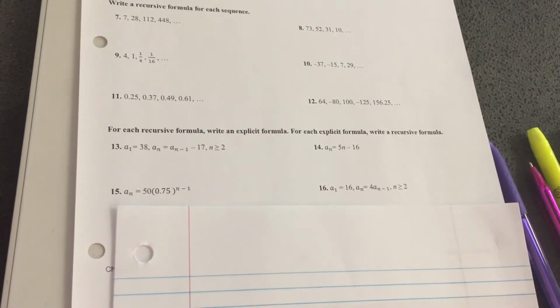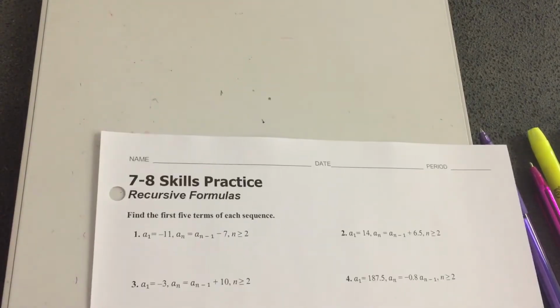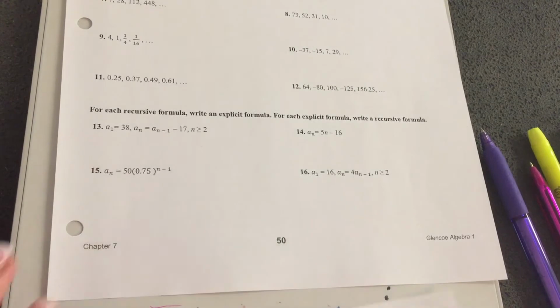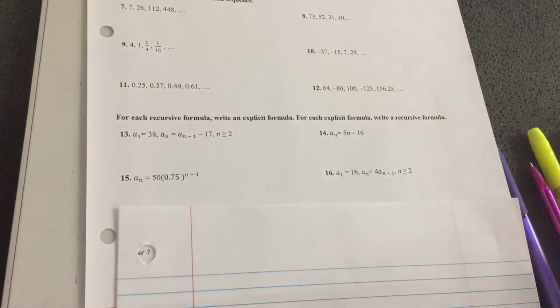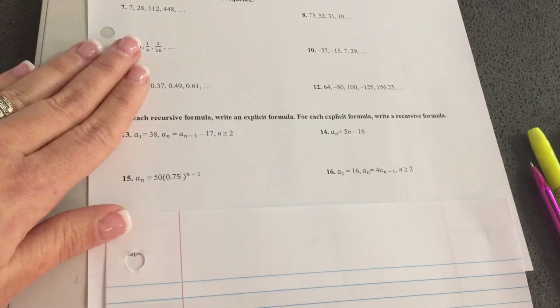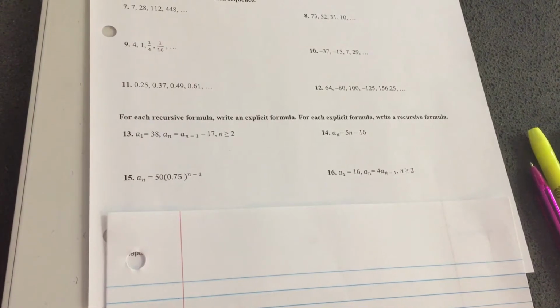On your recursive formula homework, 7-8 skills practice, I want to go over 13, 14, 15, and 16 with you, okay? It says, for each recursive formula, write an explicit formula. For each explicit formula, write a recursive formula. So we're going to go back and forth with this.